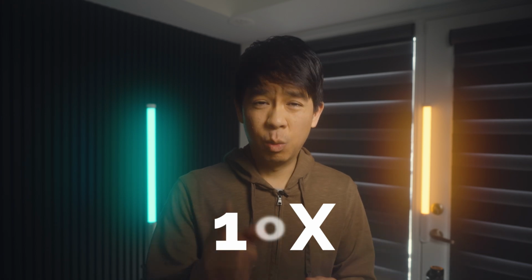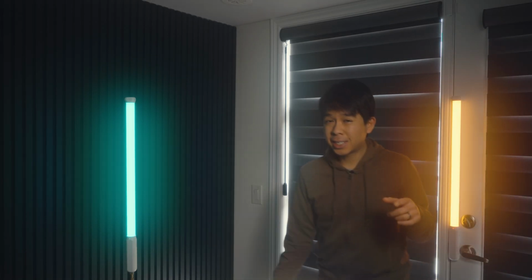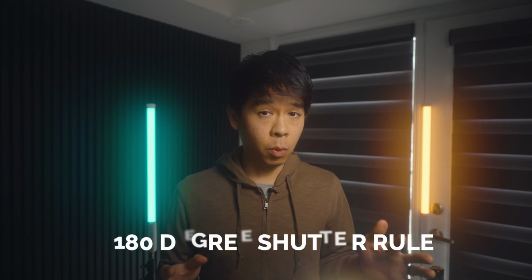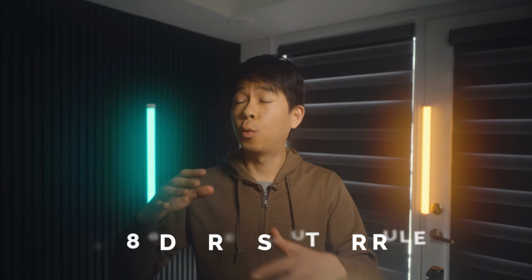Well, kinda. We'll see. How is this possible, you may ask? Well, there are a few things you have to do, but first, let's break our two video rules. The first rule we're going to break is the 180-degree shutter rule. This rule tells you that in order to view natural motion blur, you'll have to double your shutter speed from the frame rate. So for example, if you're shooting at 24 frames per second, your shutter speed should be 1/48.